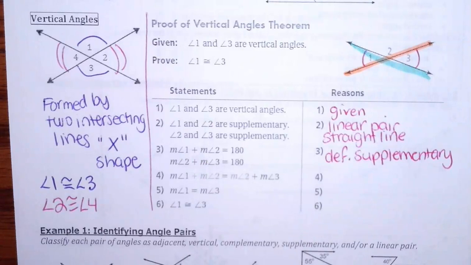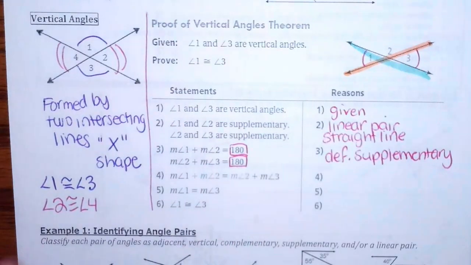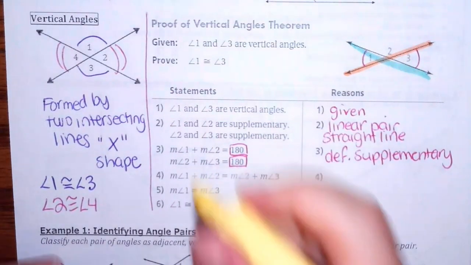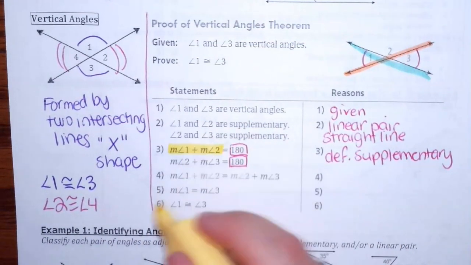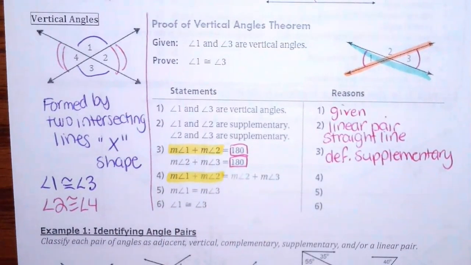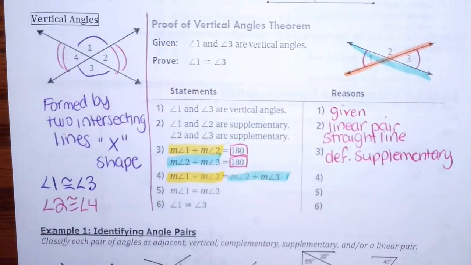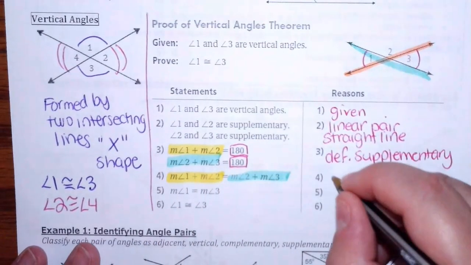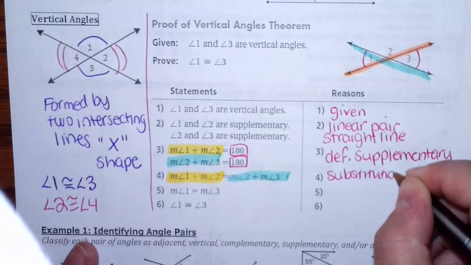Okay, now if you guys see, both of these equations are equal to 180. Okay, so I'm just going to highlight this so you can kind of see where I'm moving this. So all I'm doing in step 4 is I am moving that equation there, and I'm taking this equation and moving it here. They're both equal to 180, so they both have to be equal to each other. And for that step, I would either take substitution, or we mentioned the transitive property.